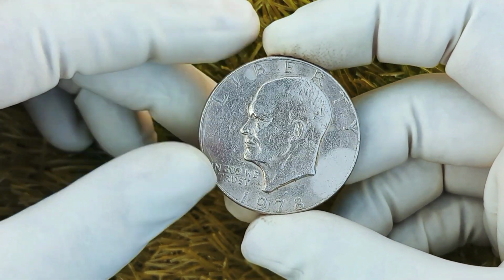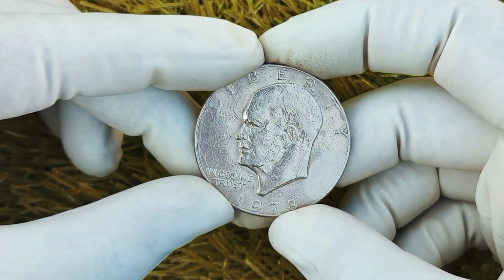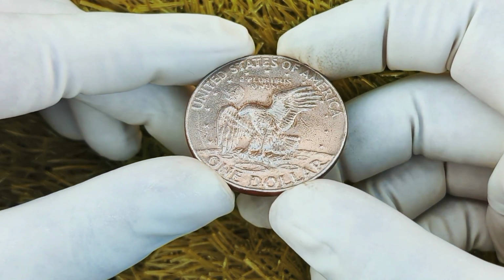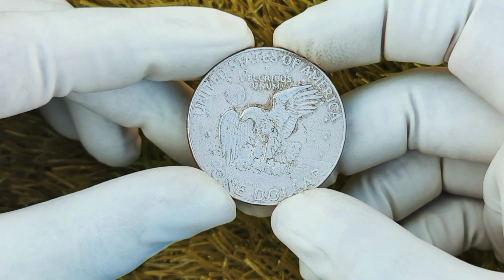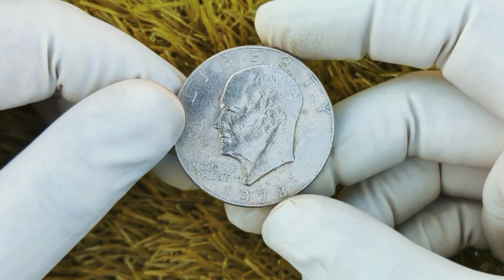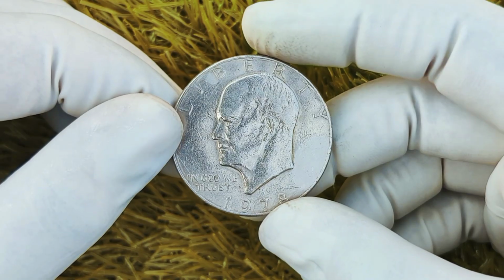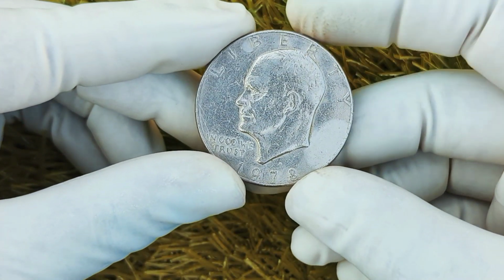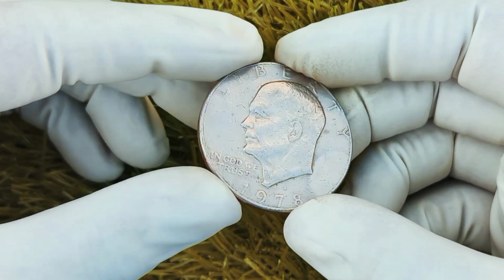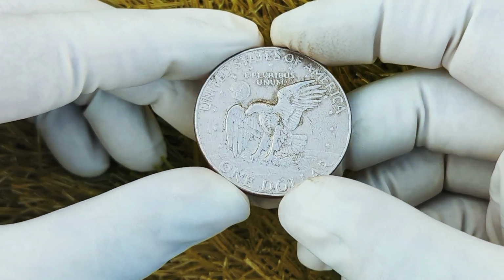Conclusion. The 1978 P Kennedy half dollar is an important part of the long-running Kennedy half dollar series. While it is not considered a rare or high-value coin in circulated condition, it remains a favorite among collectors due to its historical significance and potential for interesting errors. Whether you are a casual collector or a dedicated numismatist, understanding the details of this coin can help you appreciate its place in American numismatic history.